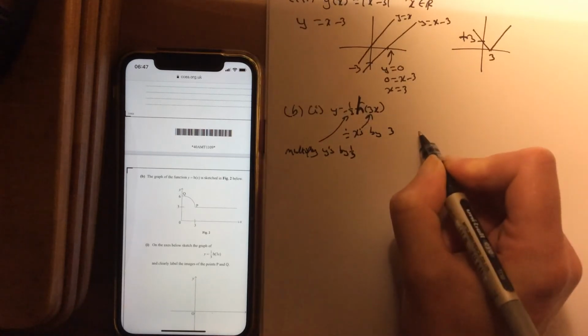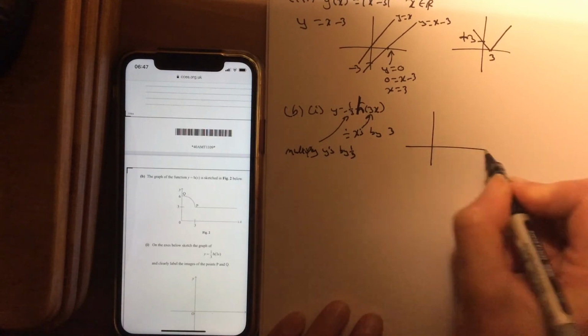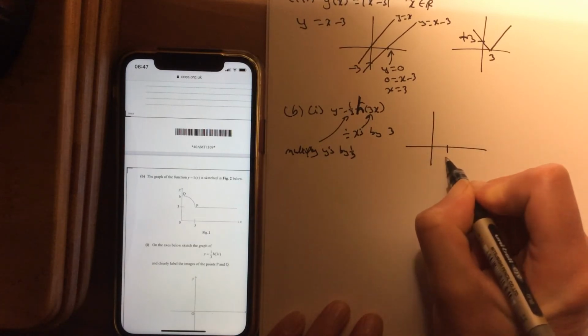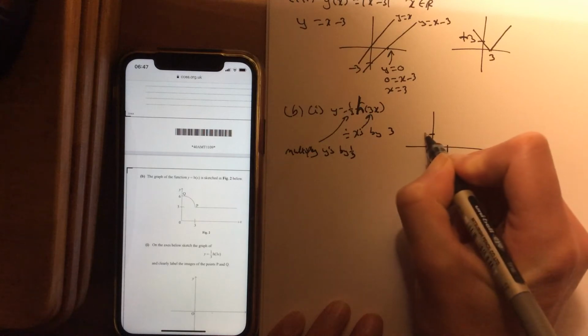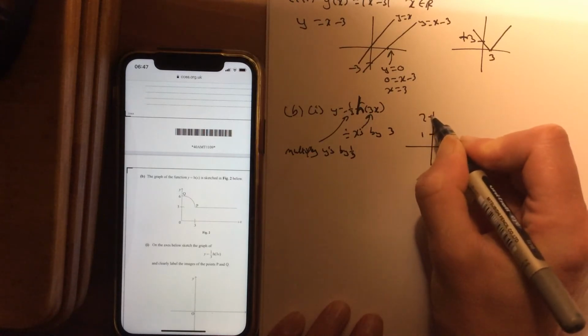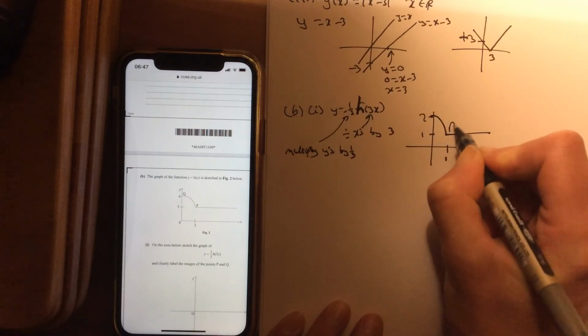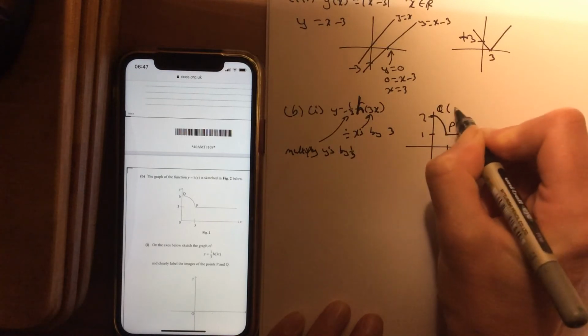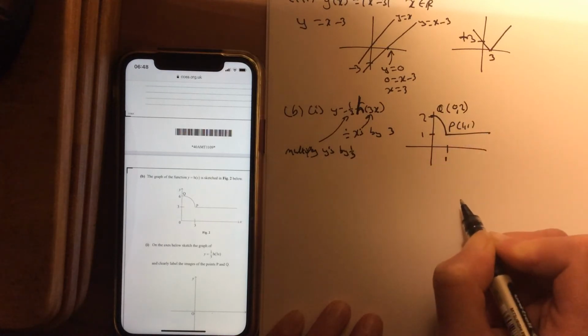So if I just draw out my wee axes here. So the x's are divided by 3 and the y's are times by a third, giving me that shape. So P is 1, 1 and Q is 0, 2.